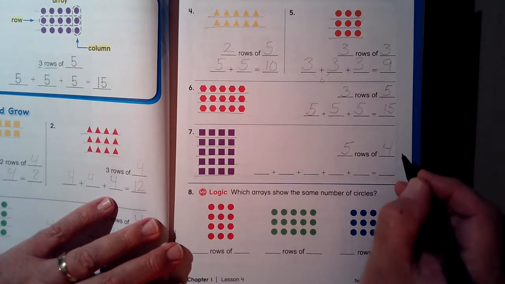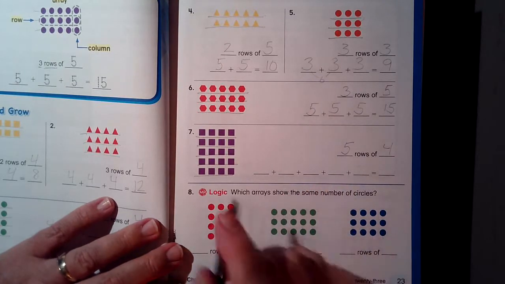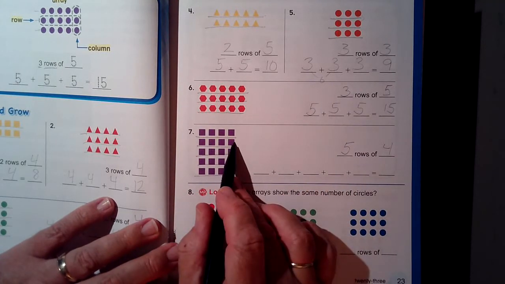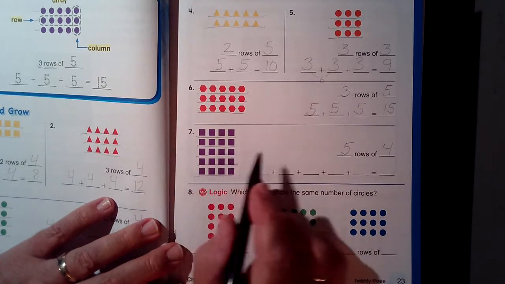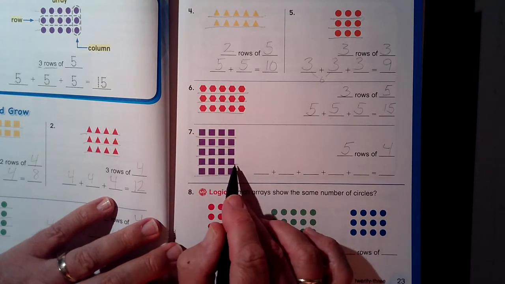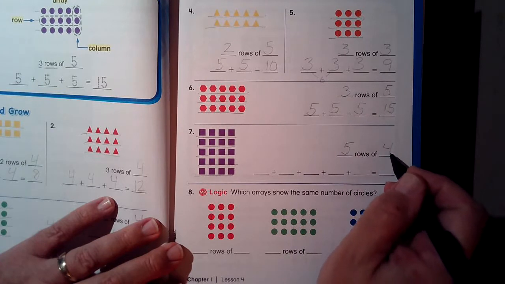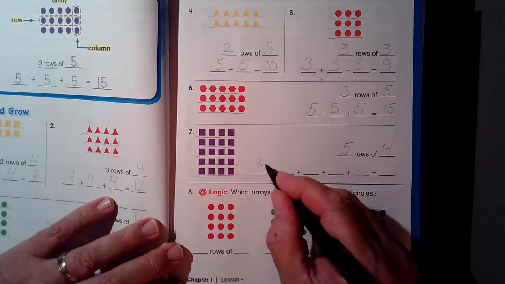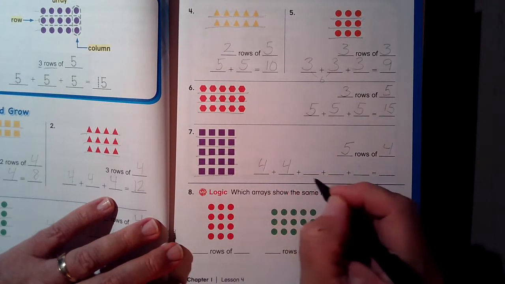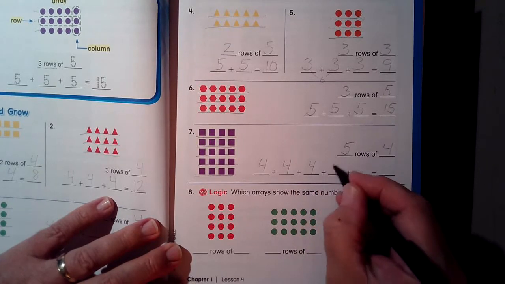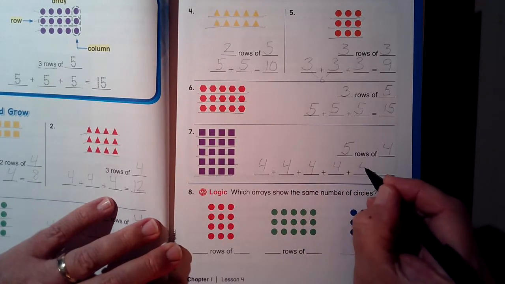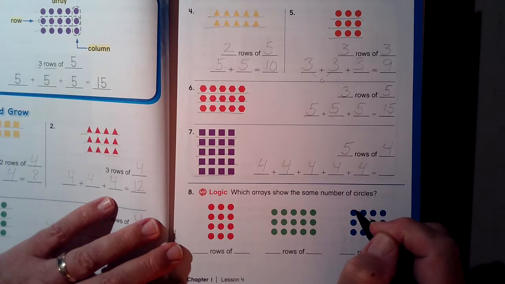Now, boys and girls, I want you to think, do I have to count how many are in this row? Or how many in this row? No, I do not. I know that there are 5 sets of 4. 5 rows of 4. 1 four, 2 fours, 3 fours, 4 fours, 5 fours.